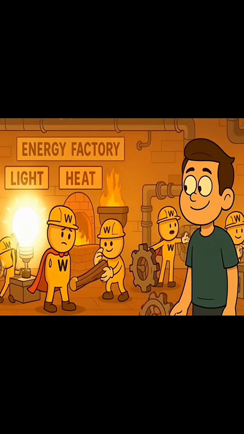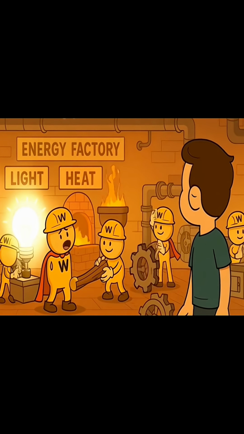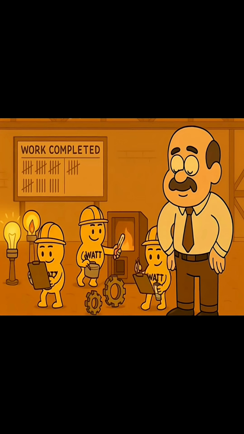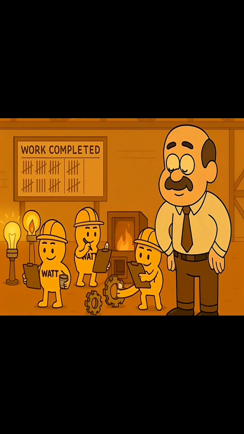Watts measure how much electrical energy is actually being used or converted into something else, like light or heat or motion. Think of watts like measuring how much work is actually getting done.